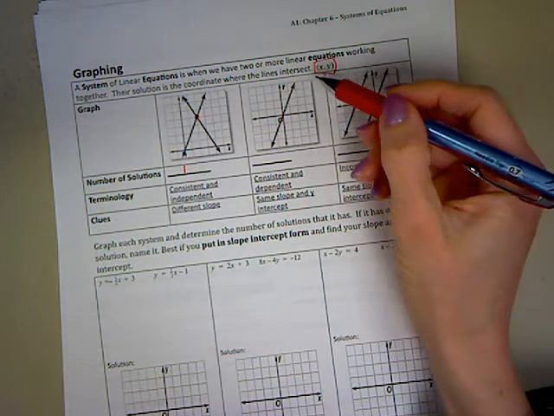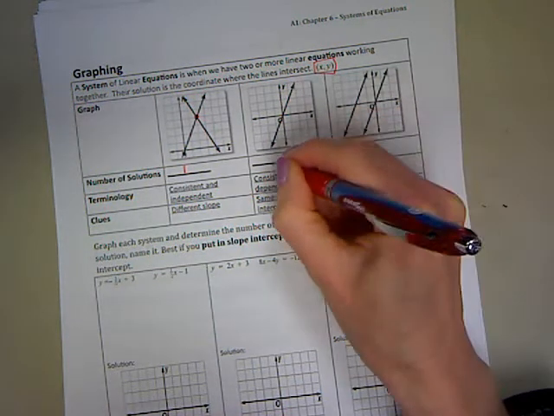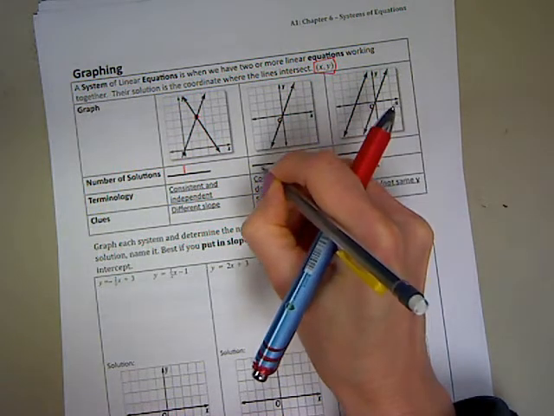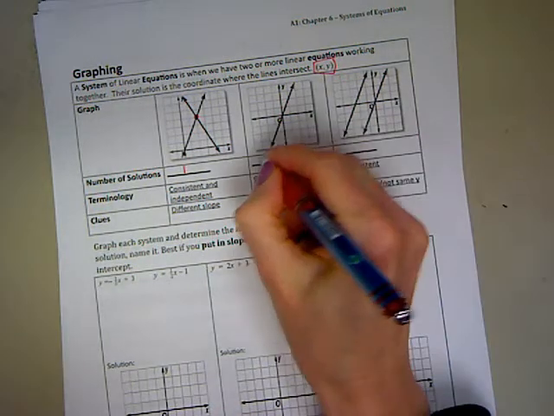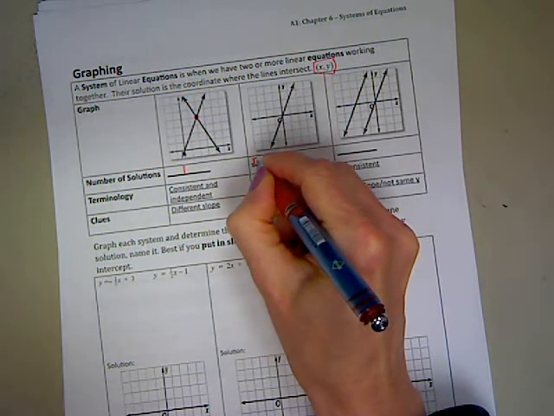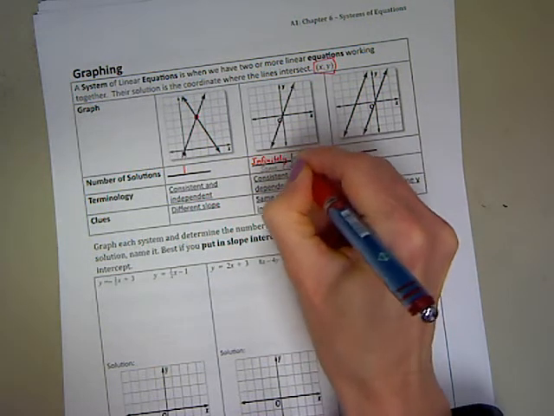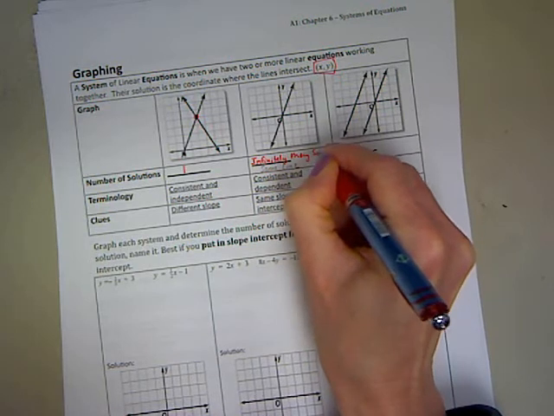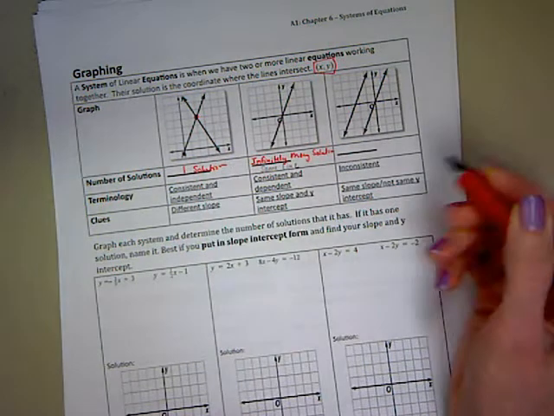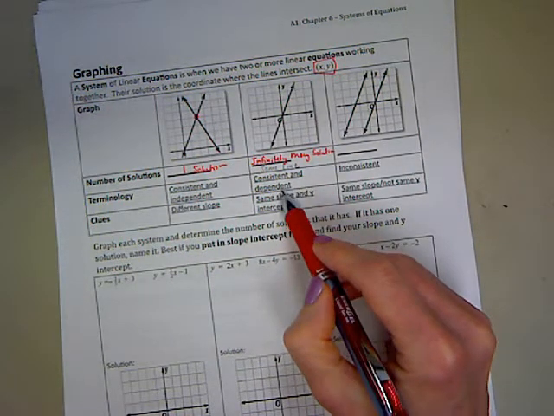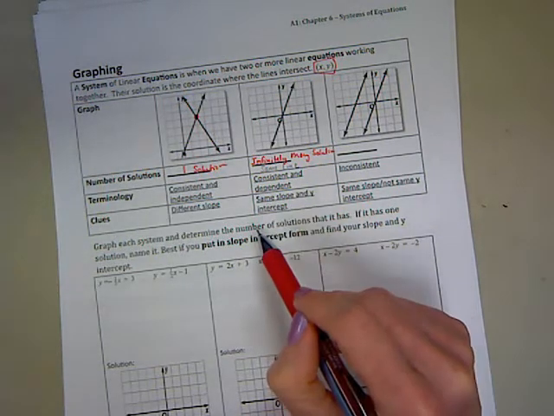Okay. When you graph your two lines and you end up getting the same line, so I'm going to make a little note here. You get the same line, as in they end up overlapping one another. Same line. You get infinitely many solutions. I guess if you want to put one solution, you could add the word solution. Okay? This is called consistent and dependent, and your clue would be they're going to have the exact same slope and the same y-intercept.